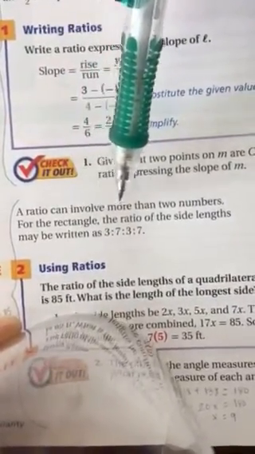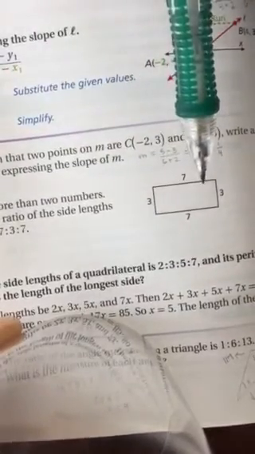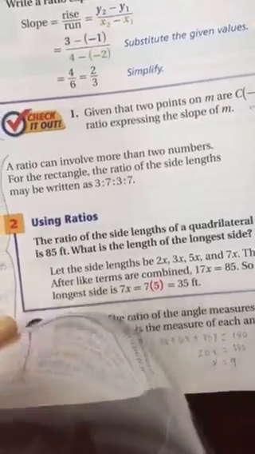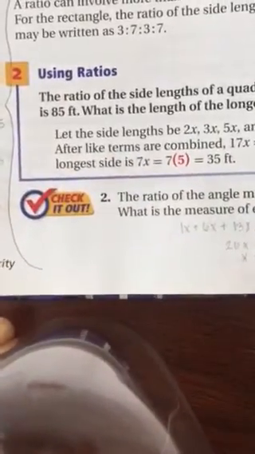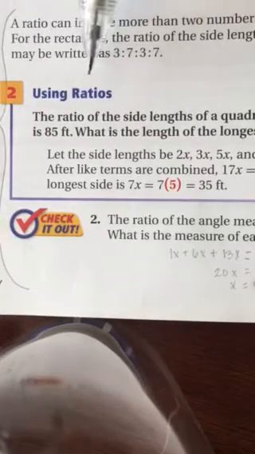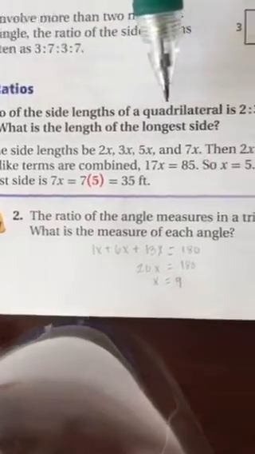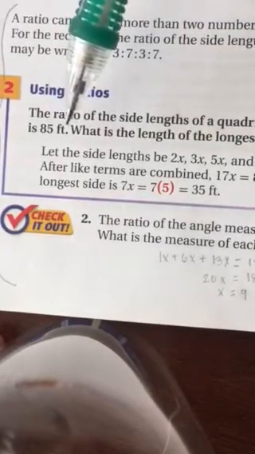A ratio can actually involve more than 2 numbers. For the rectangle, off to the side right there, the ratio of the side lengths may be written as 3 to 7 to 3 to 7, which you can see in the rectangle. The example, I'm going to need to move the camera. Give me just a minute. The example asks us to use a ratio, and it tells us the ratio of the side lengths of the quadrilateral is 2 to 3 to 5 to 7, and its perimeter is 85 feet.